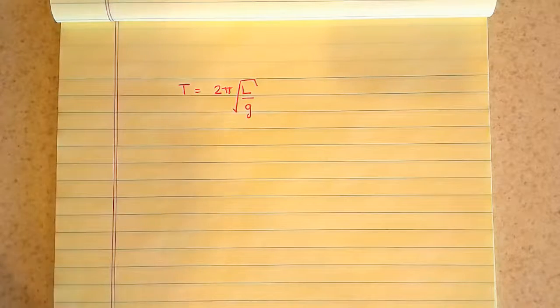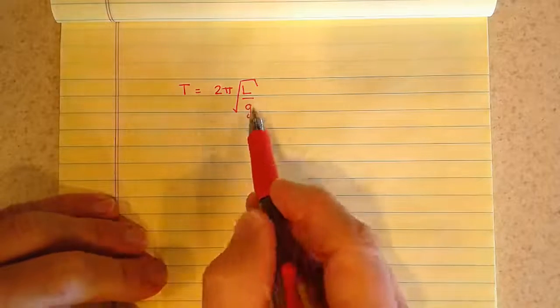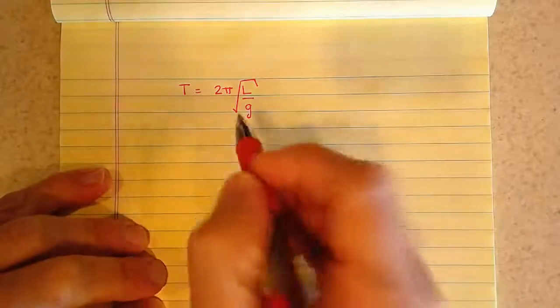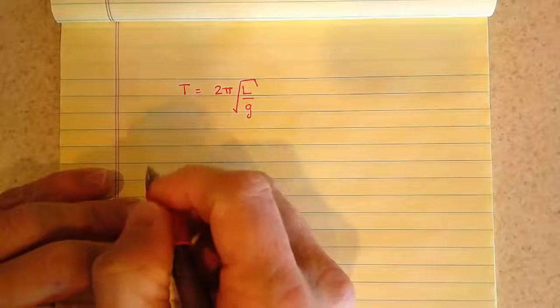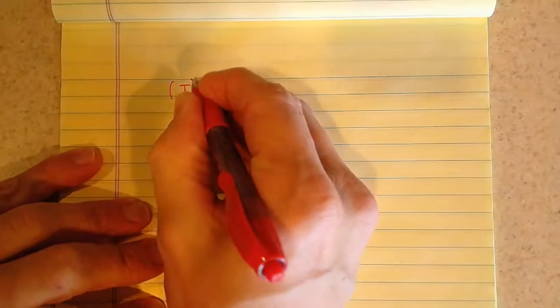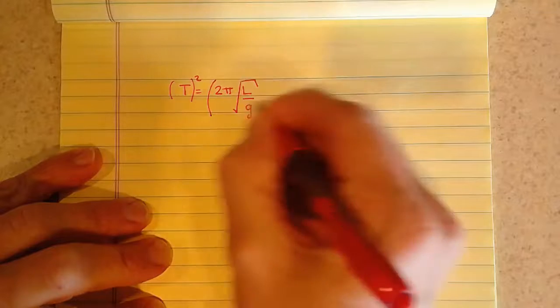Okay, in this short video, I'm going to show you how to solve this equation for either L or G. Because L and G are both inside of the radical, the easiest thing to do first is to just square both sides of the equation. So I'm going to take this side of the equation and square it, and I'm going to take everything over here and square it.